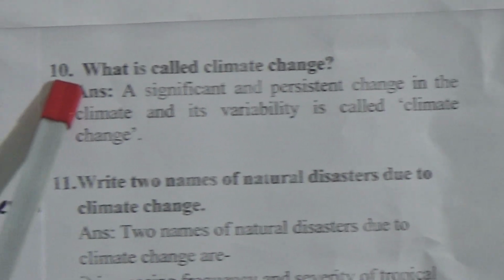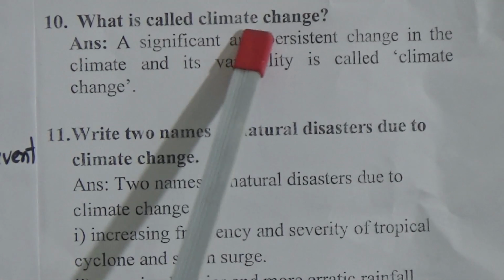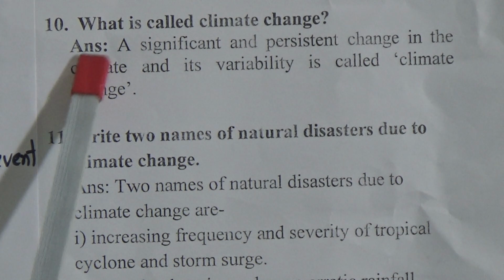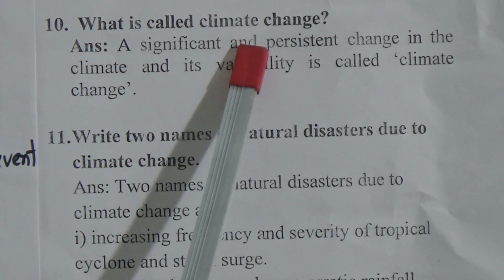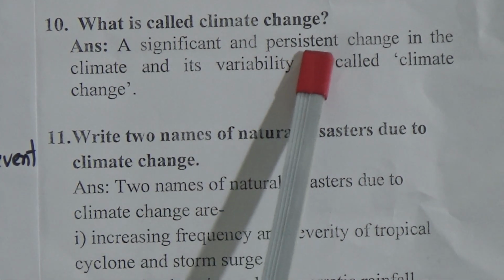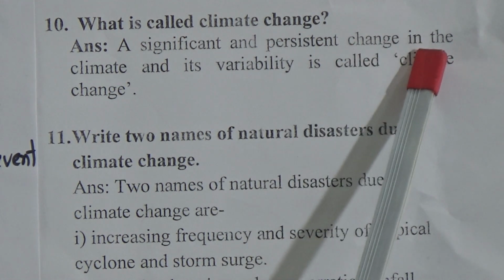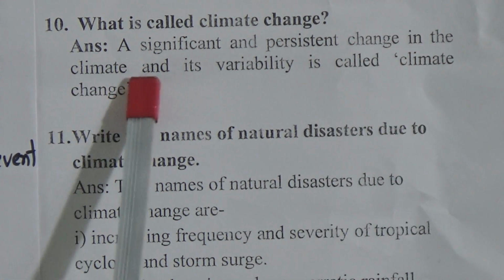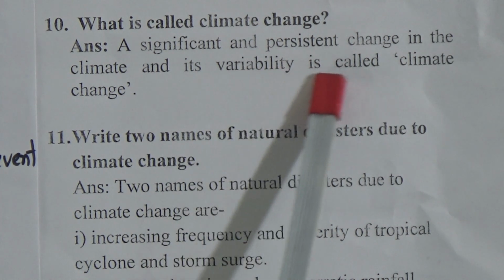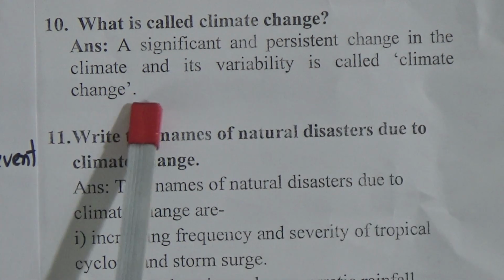Question number 10 is, what is called climate change? The answer is, a significant and persistent change in the climate and its variability is called climate change.